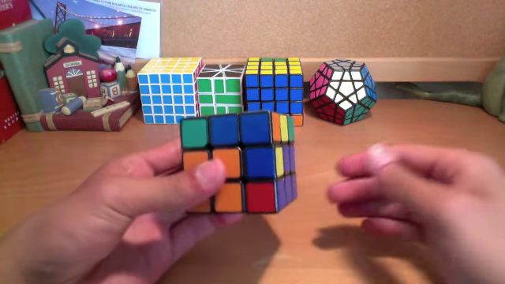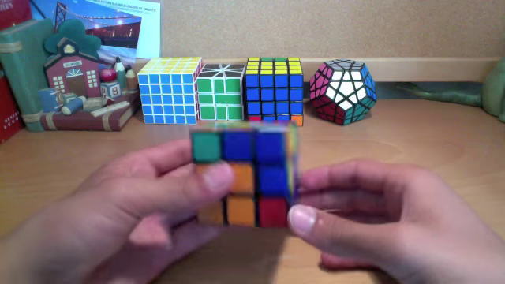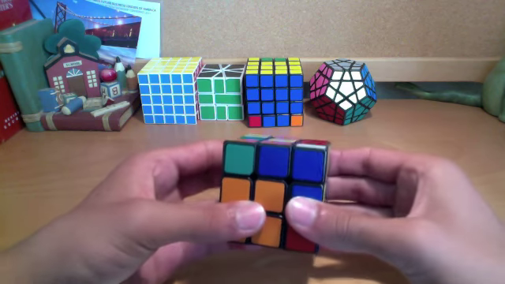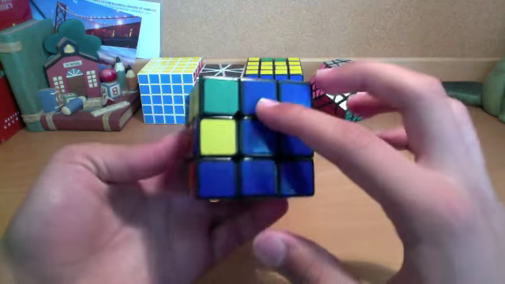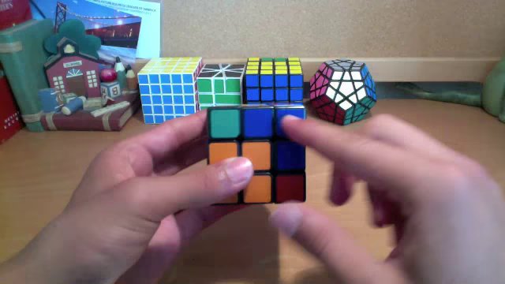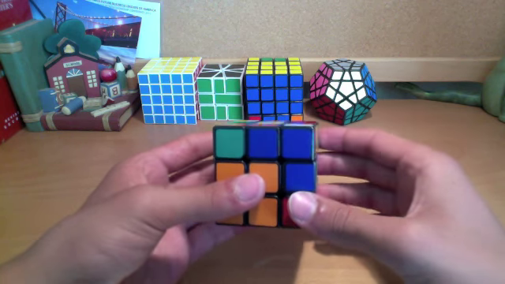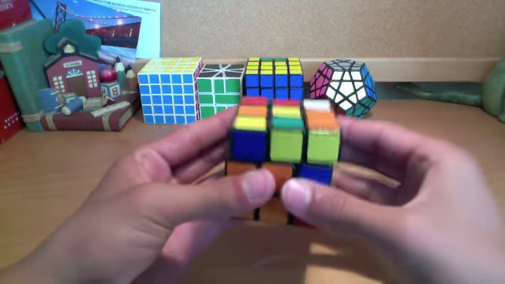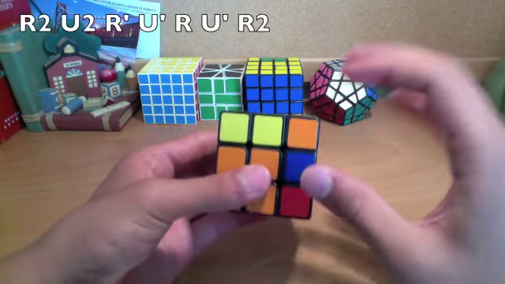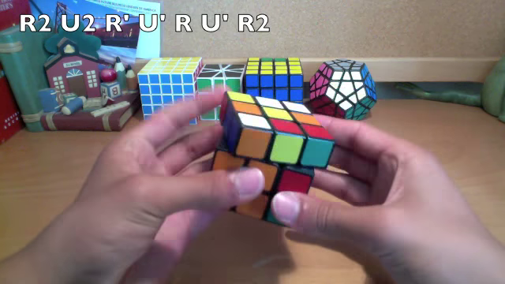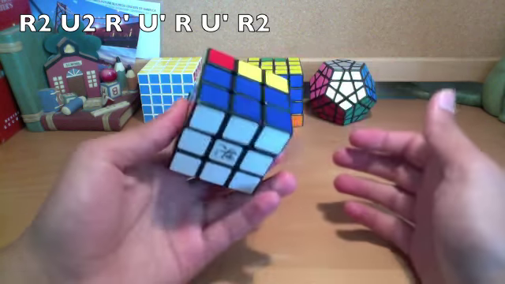Okay, so this next one, I can honestly say from any experience I've had that this is one of the most annoying cases if you do not know how to solve it with an algorithm. It lines up with the edge and corner back here, and these two are the same color. White is on top. You can do this algorithm by holding it from here, and you start with them paired up back here, and you do R2 U2 R' U' R U' R2.